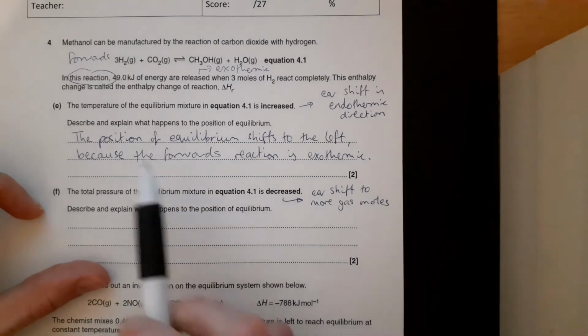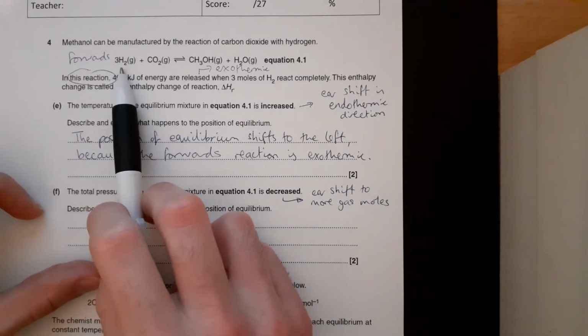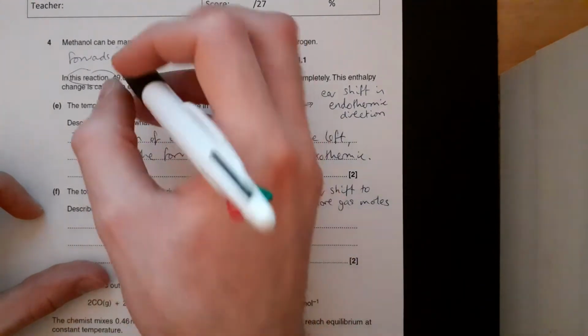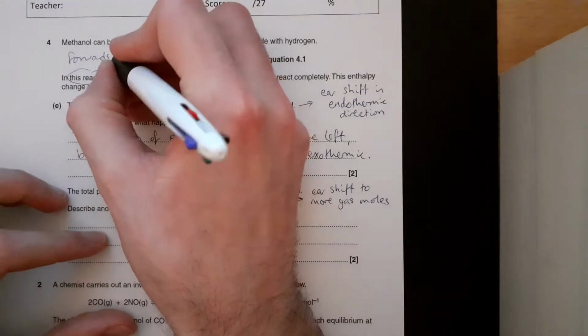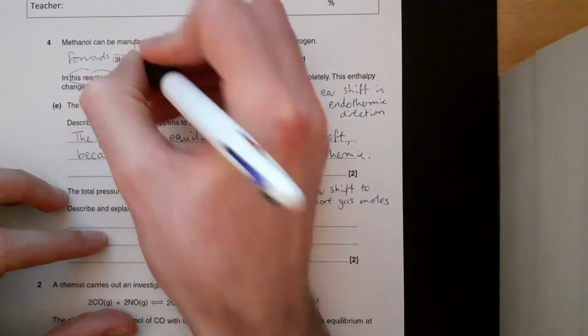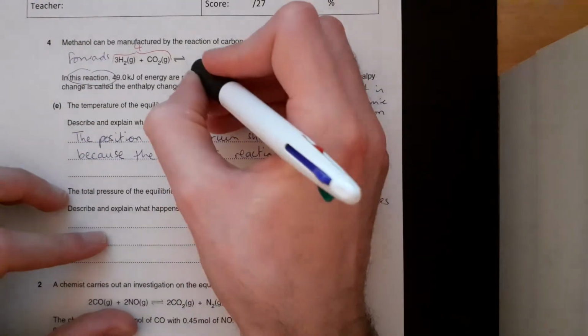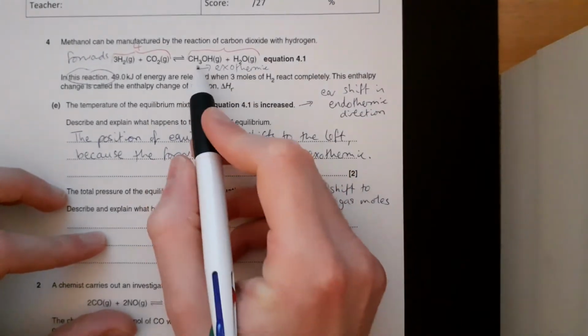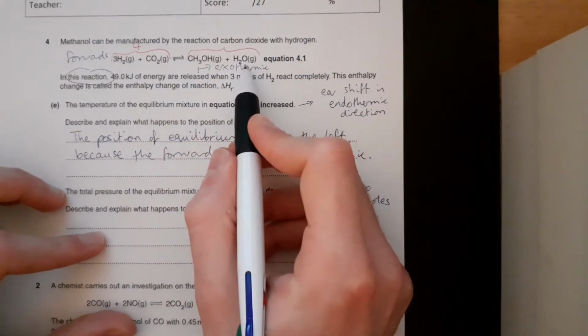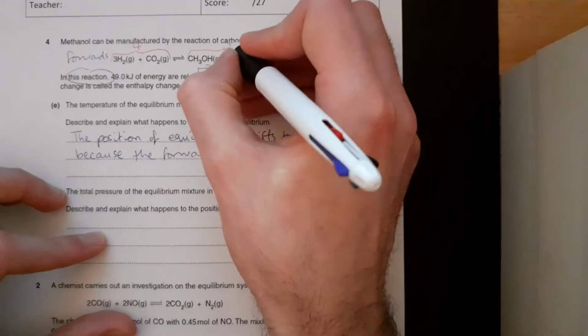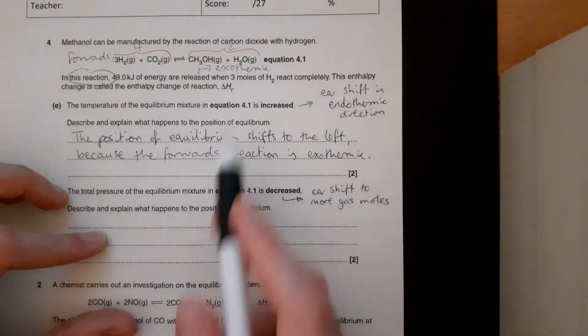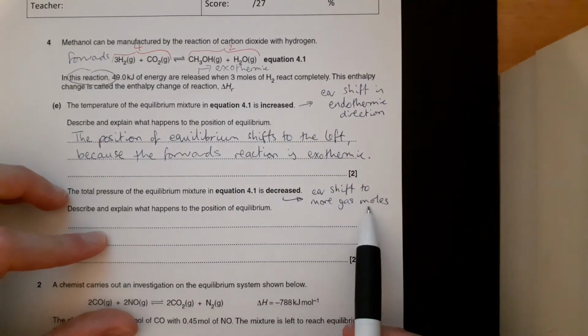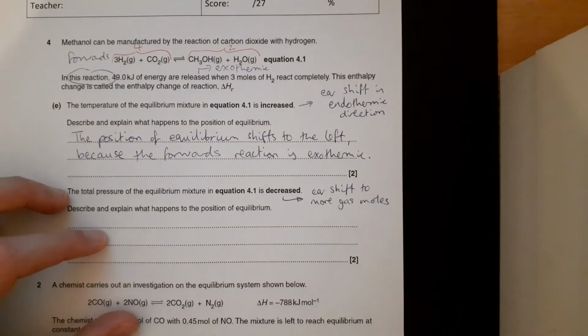So which side is that? Let's have a look. We've got 3 moles of H2 and 1 mole of CO2. So we've got in total 4 moles of gas here. And then on this side, I've got 1 mole of methanol and 1 mole of water. So I've just got 2 moles of gas here. So then in this case, it's going to shift to the side with more gas moles. So it's going to shift to the left again.